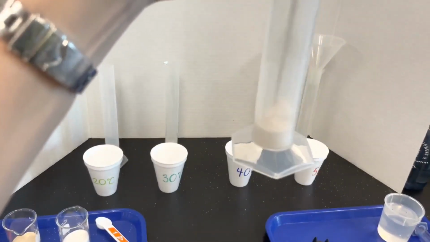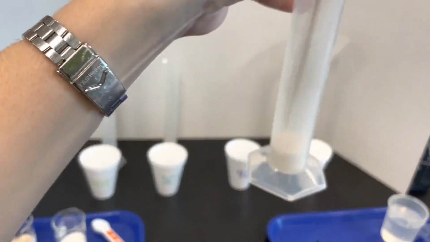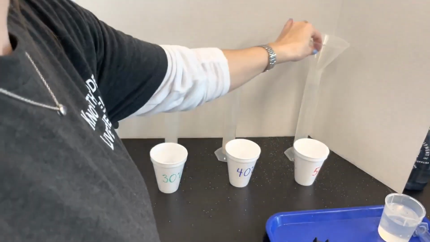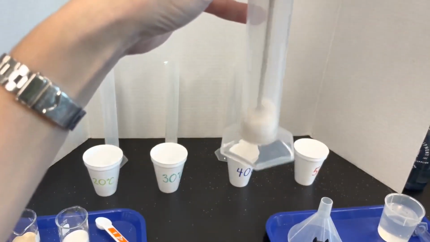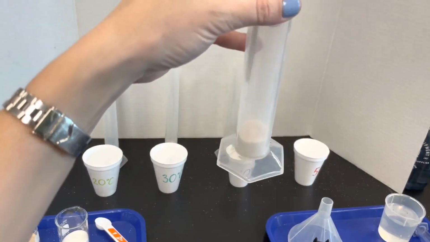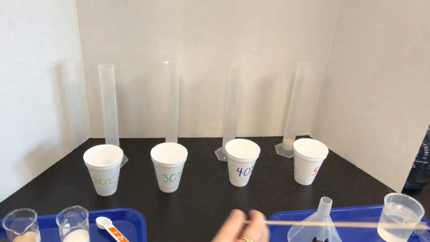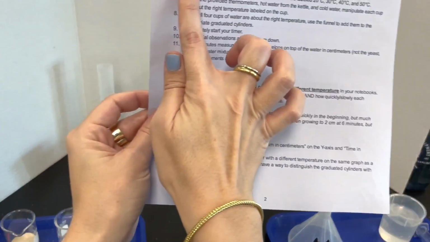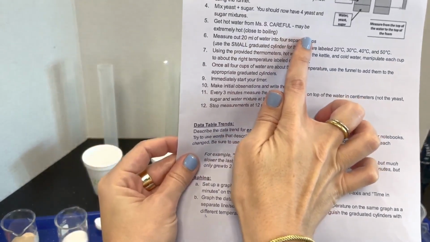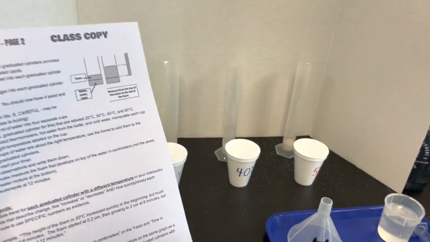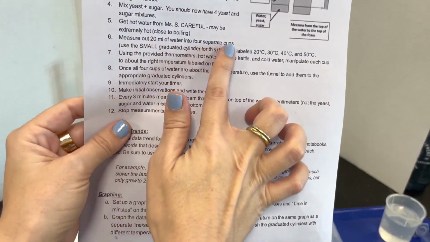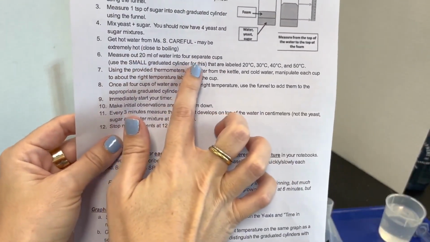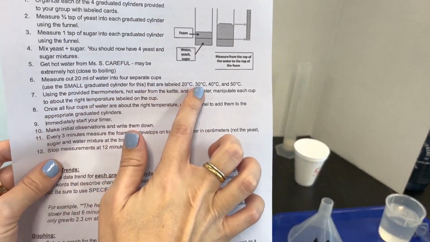The next thing I'm going to be doing is making the water the correct temperature for each of the temperatures that we're testing. First, I will get hot water, which I have here, still steaming. It's almost boiling. I'm going to measure out 20 milliliters of water into 4 separate cups. I'm going to use the small graduated cylinder for this. The cups are labeled 20, 30, 40, and 50.